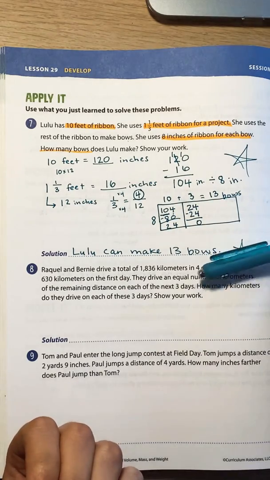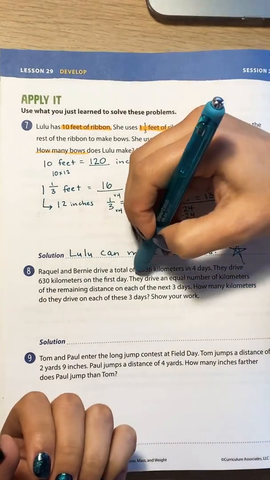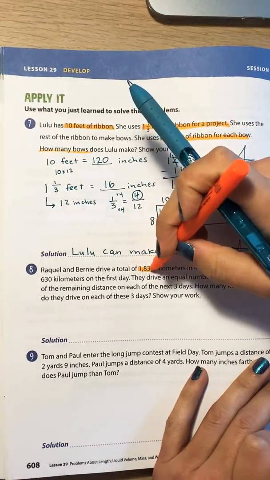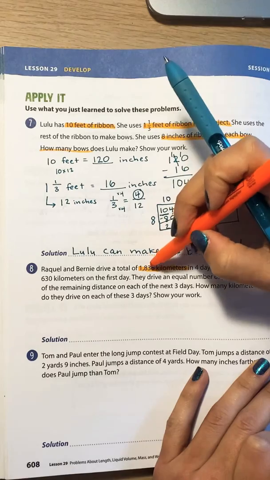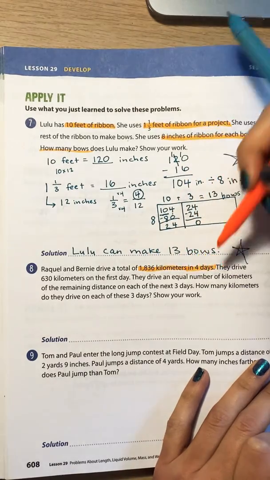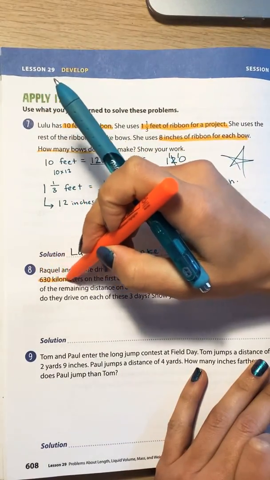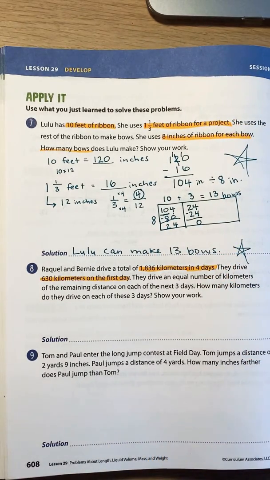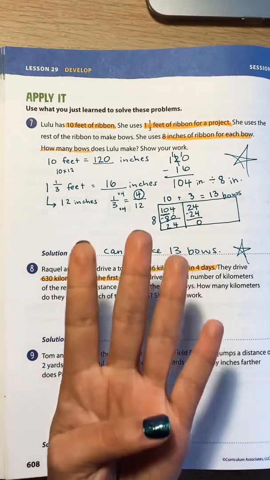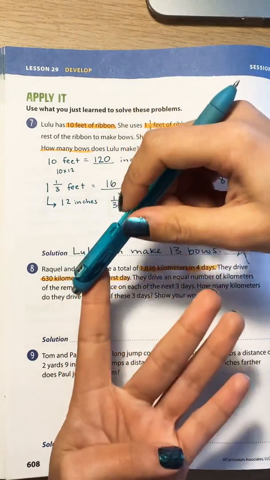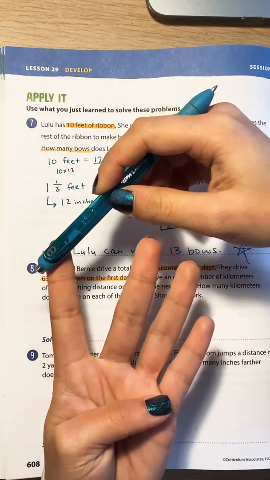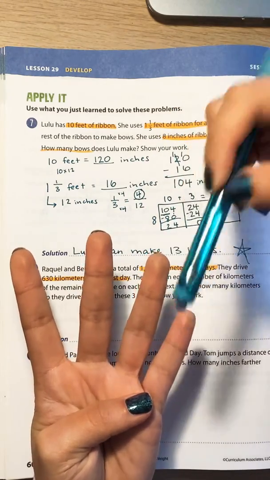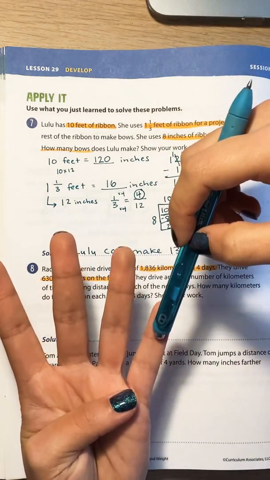So we don't have to convert anything because they give it to us in kilometers. They drive a total of 1,836 miles in 4 days. They drive 630 kilometers on the first day, and then the rest of the days is an equal distance. So what that means is there's 4 days, 1,836 on this day, and then the other 3 days, it's the same number of miles each day. So same number, same number, same number.